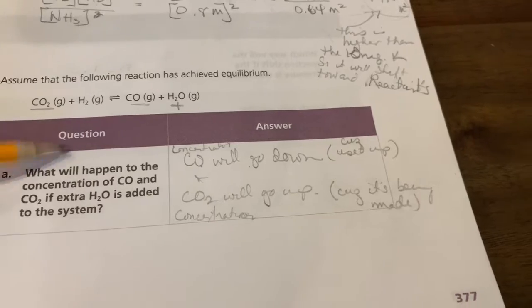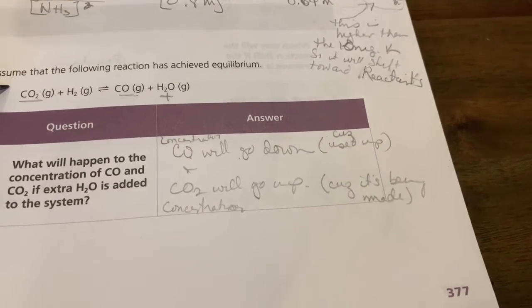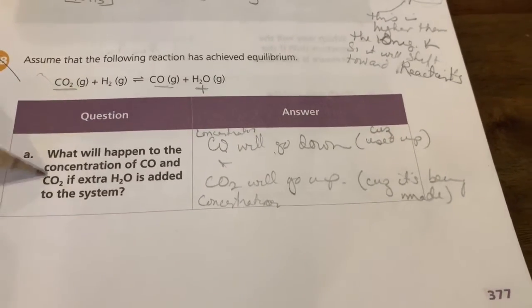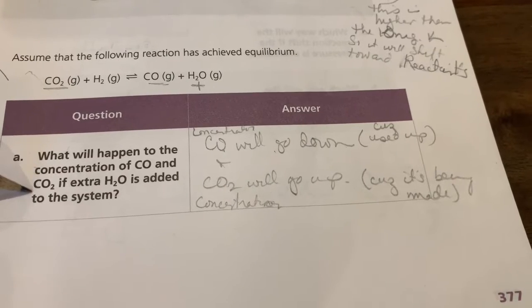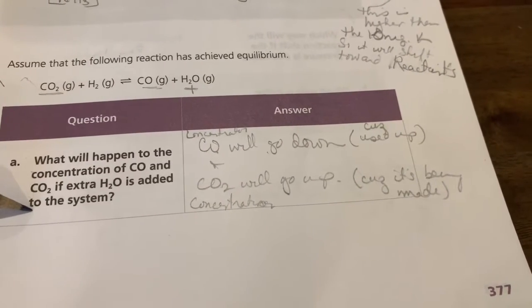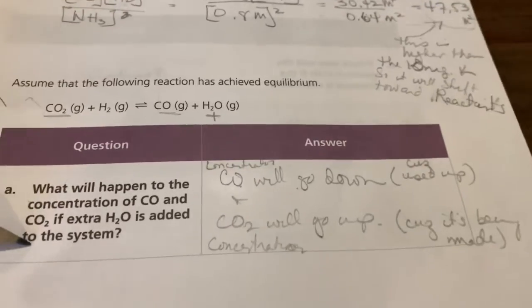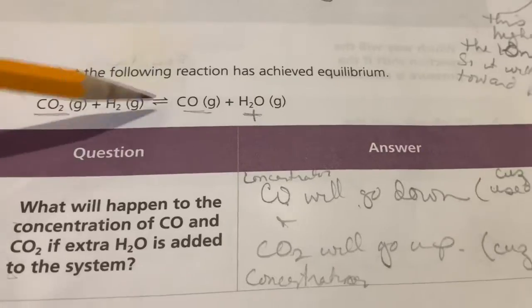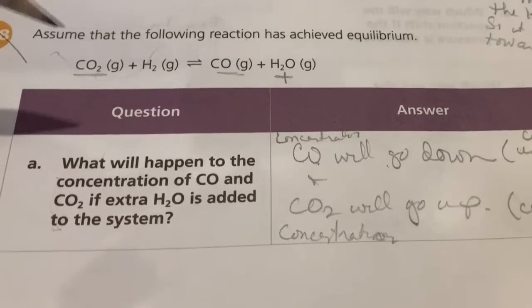Okay, 15.8. Assume the following reaction has achieved equilibrium. What will happen to the concentration of CO and CO2 if extra H2O is added to the system? Now, we better check to see if this is all workable. It's gas, gas, gas, and gas. Okay, so everything's going to work.